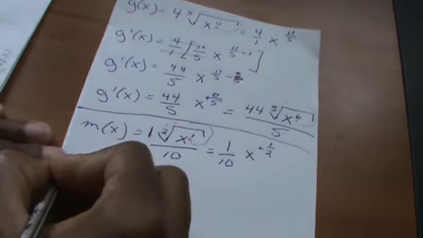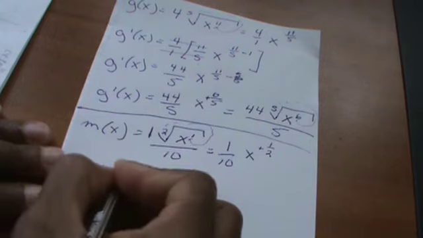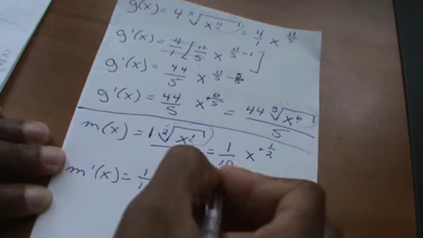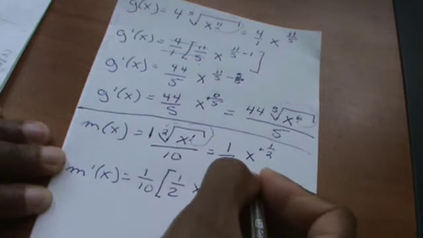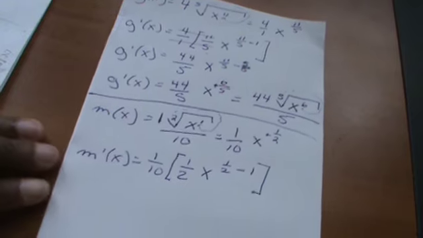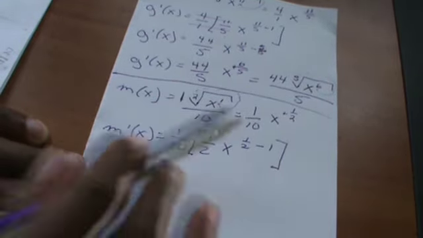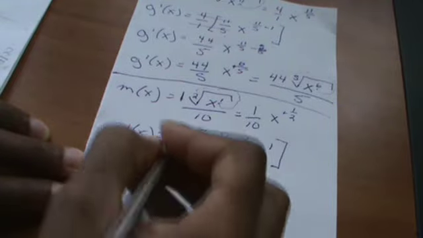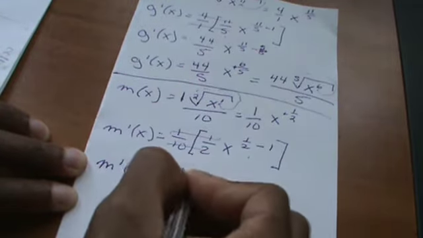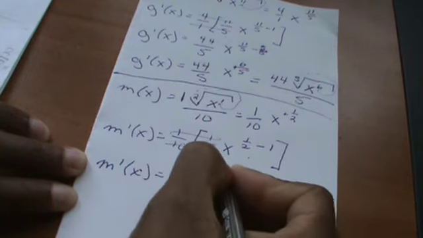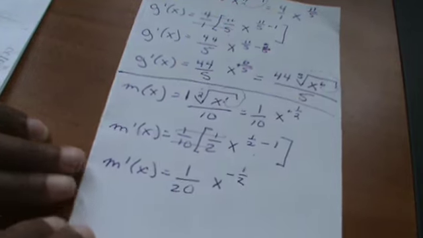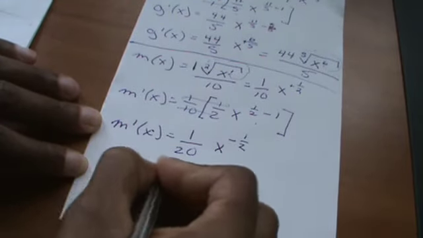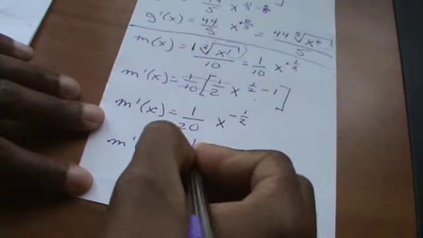All right, so we're ready. So then m prime of x, pull out the 1/10, 1 over 2, x to the 1 over 2 minus 1. Same 2 steps, power down, 1 less from the power. So then m prime of x equals, multiplying straight across, 1 over 20, x to the negative 1 over 2. All right, so then m prime of x equals 1 over 20.